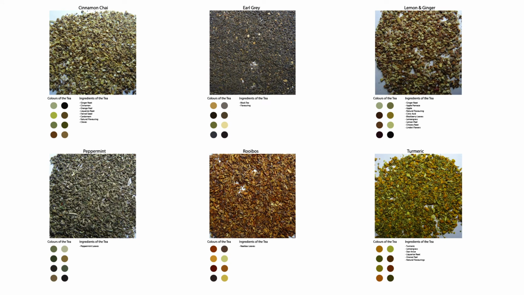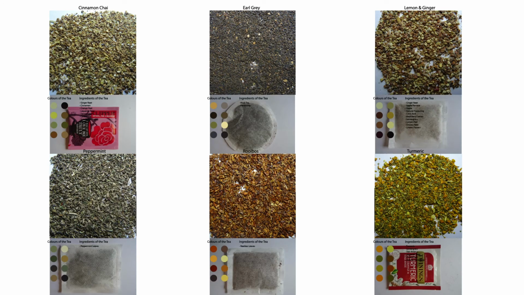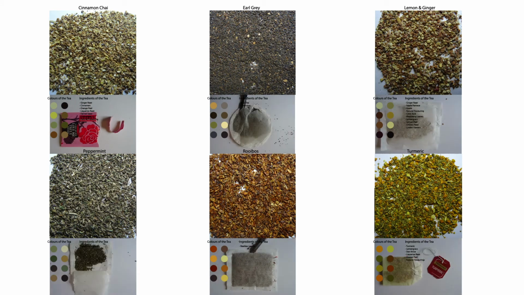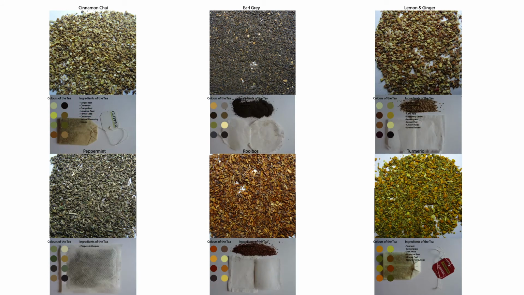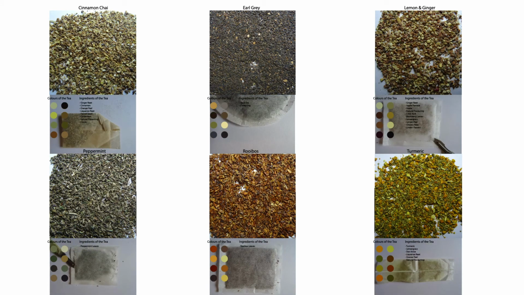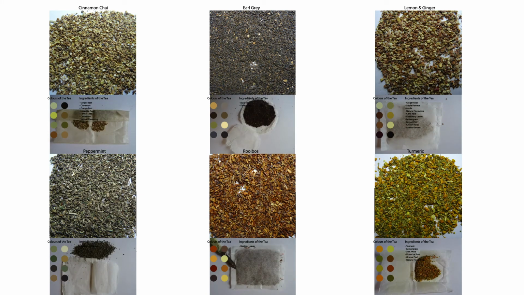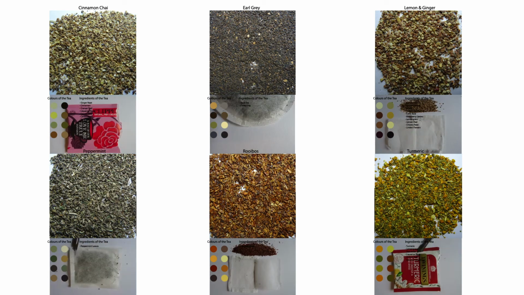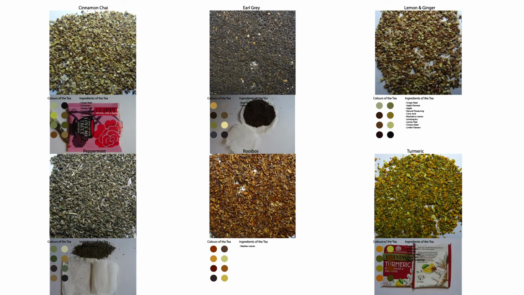In this section, I have taken apart the tea bags to see what it's like inside them, from the colours and the textures to the ingredients themselves. You can also see how each tea bag is bonded, from the melted polypropylene technique to the folded and stapled.